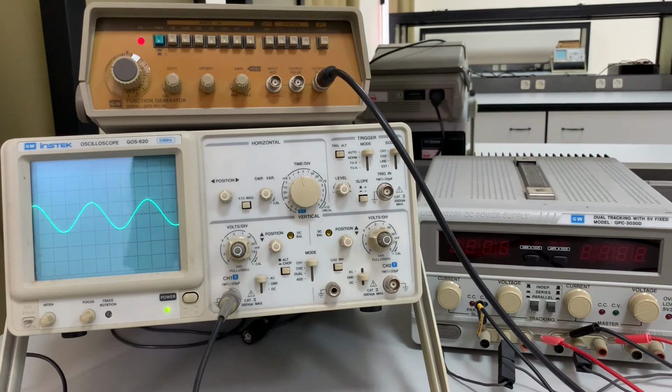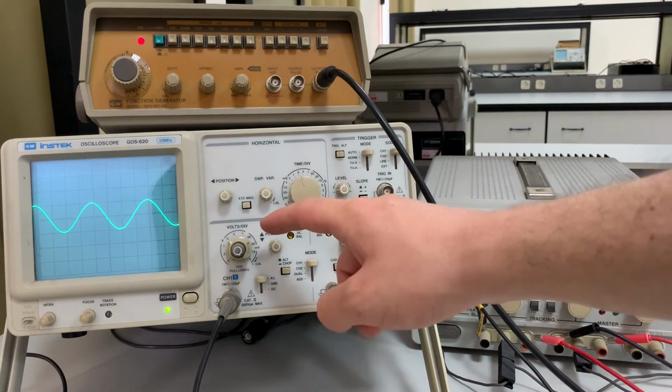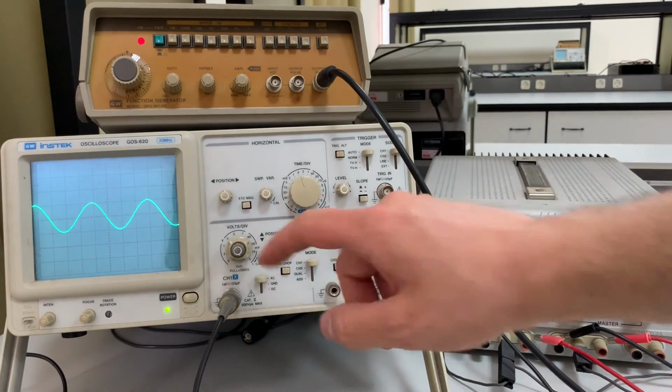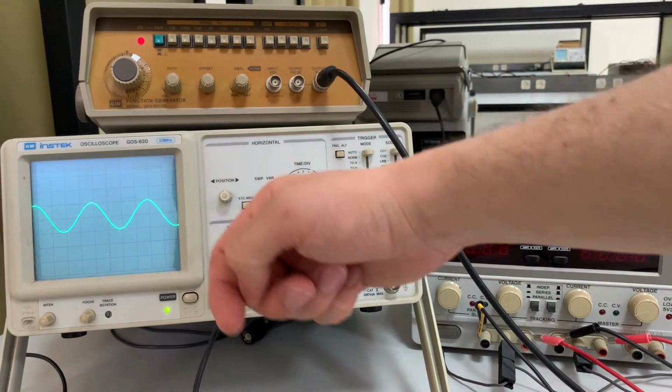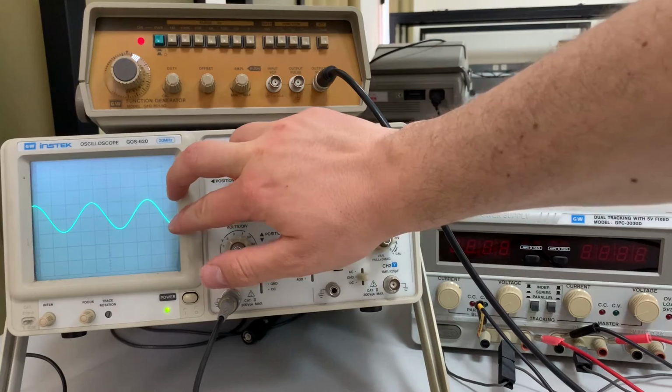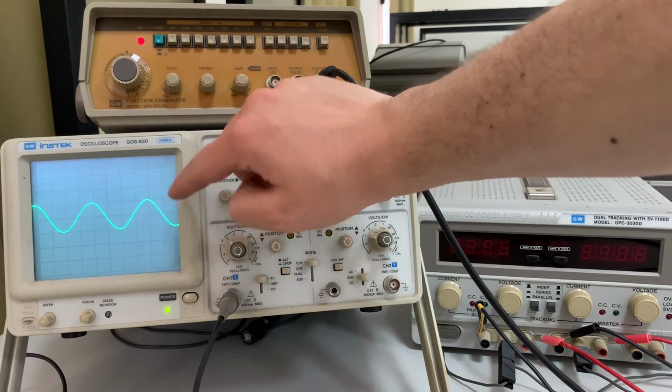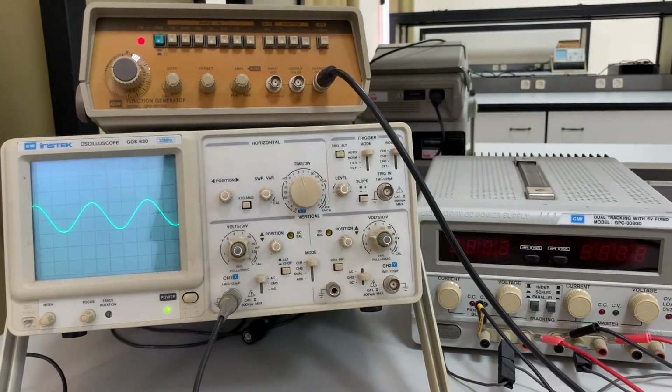So vertical sensitivity here is 0.5 volts per division, and there are 2 divisions between the 2 peak values. So 0.5 multiplied by 2 is 1.